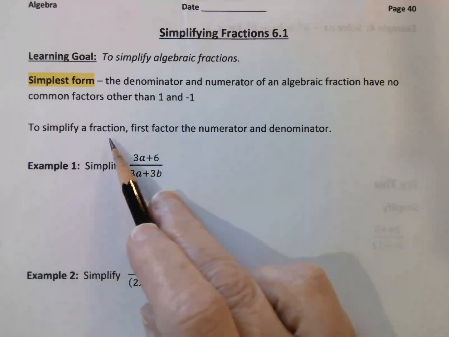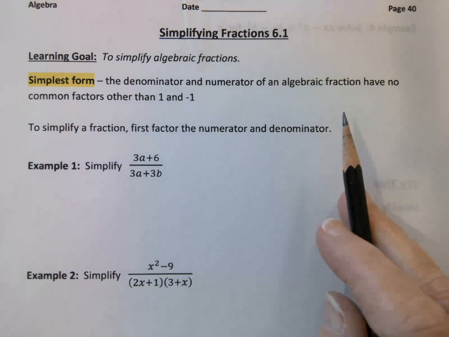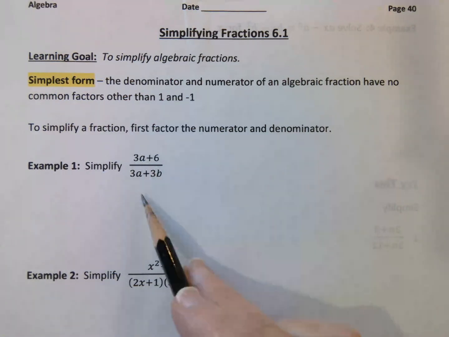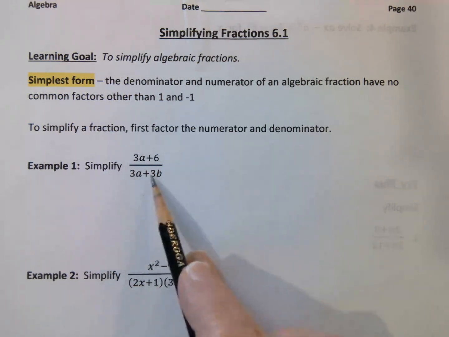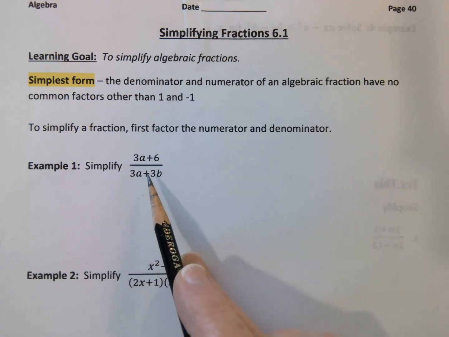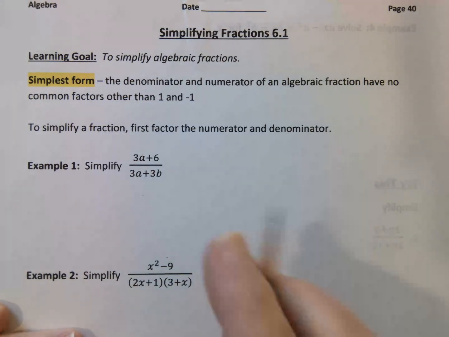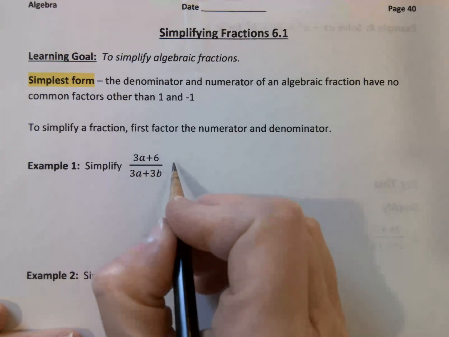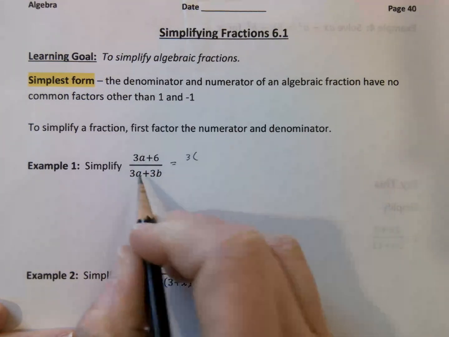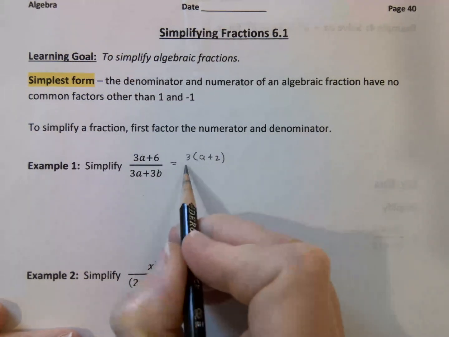Okay, so to simplify a fraction, first factor the numerator and denominator. So the very first thing you have to do is factor them. Don't start crossing stuff out. These are not factors. I cannot cancel out anything because I don't have any factors yet. So the first thing I'm going to do is factor them. I look at my binomial, 3a plus 6, and I have a common factor of 3. So it's going to be 3 times a plus 2. That's as far as I can factor that.